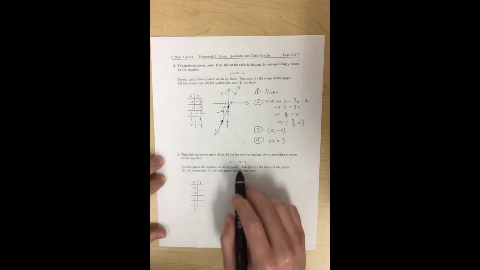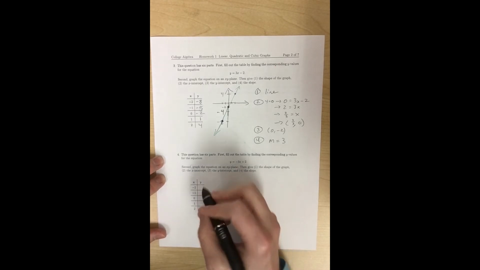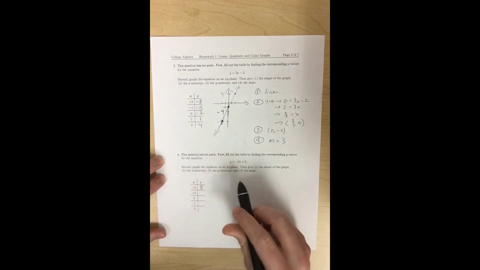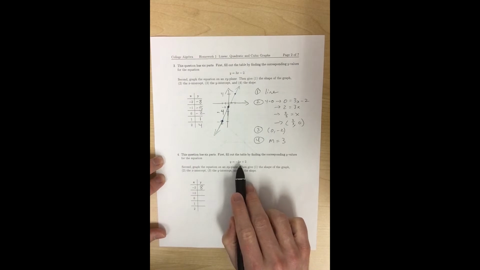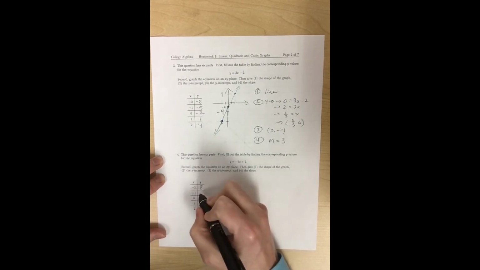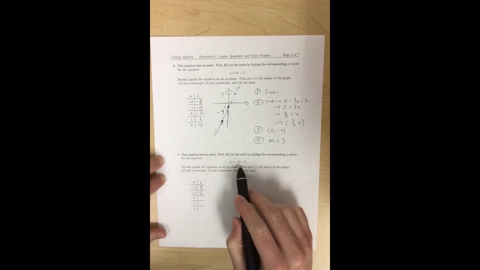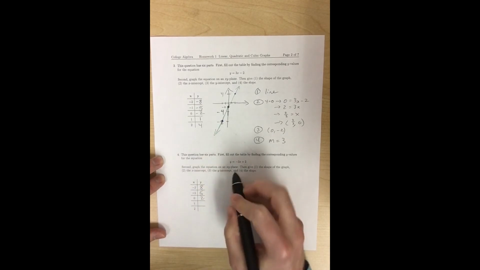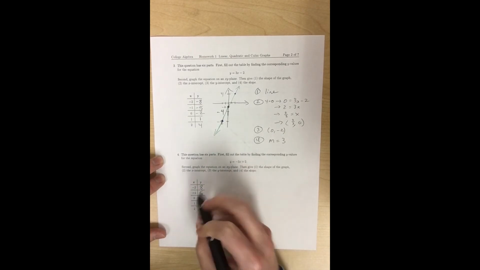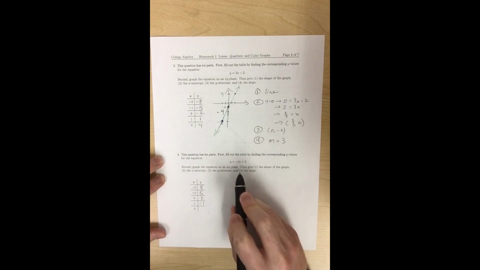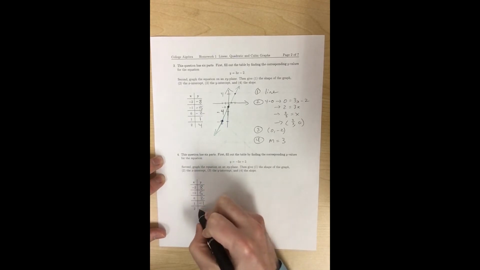If I plug in -2 for x, I get +6 plus 2 is 8. Plug in -1, I get +3 plus 2 is 5. Plug in 0, I just get 2. 1 gives me -3 plus 2 is -1. And 2 gives me -6 plus 2 is -4.